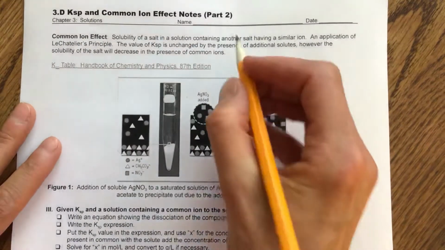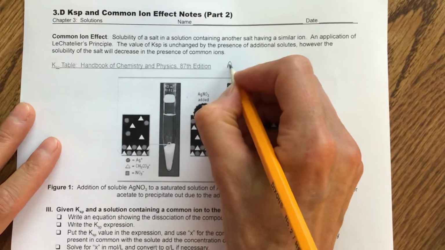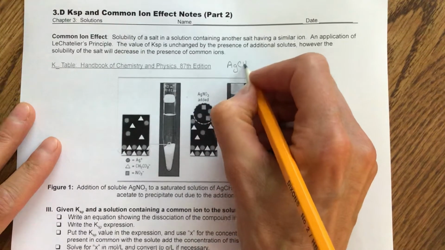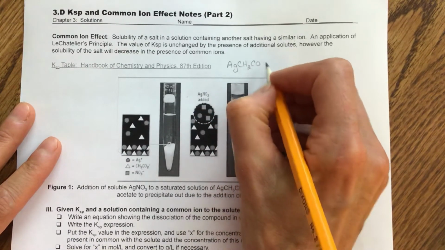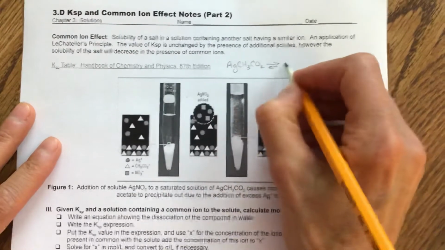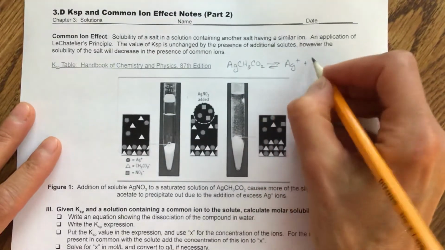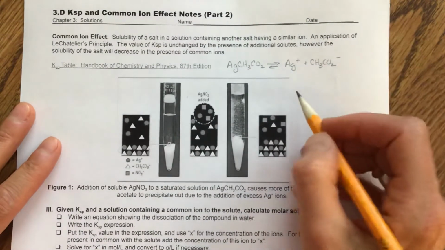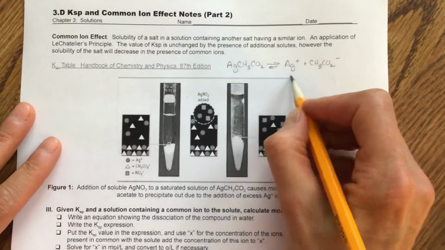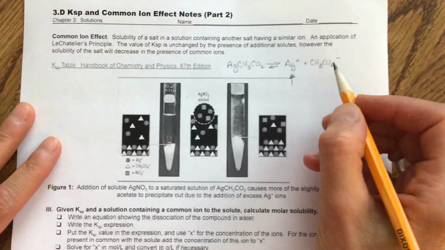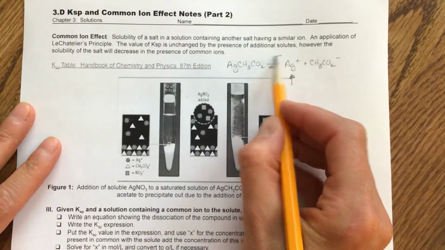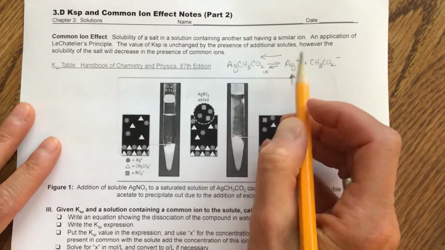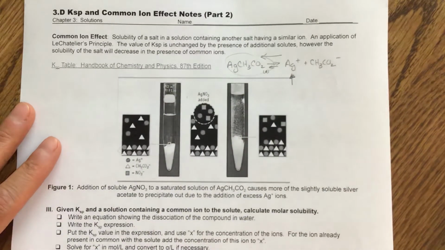Here's another way of looking at it. If I write down the dissociation equation for silver acetate, it would look something like this. Got some silver ions and some acetate ions. If I add silver nitrate to this solution, essentially what I'm doing is increasing the concentration of the silver ions, which would then shift the equilibrium towards the reactants, towards this solid, and you would get the silver acetate precipitating out.